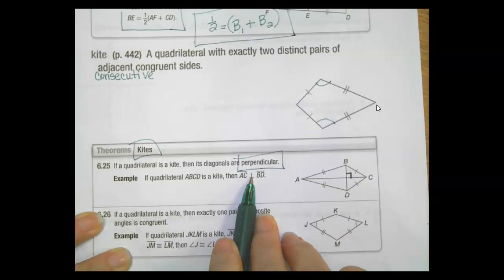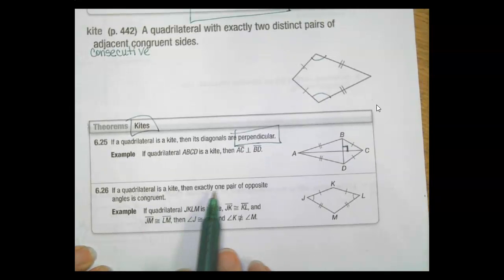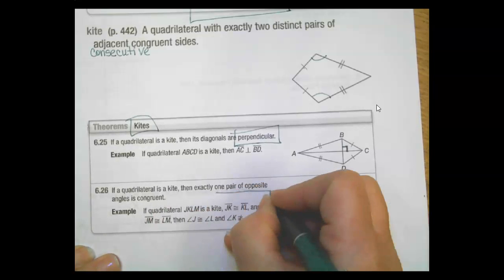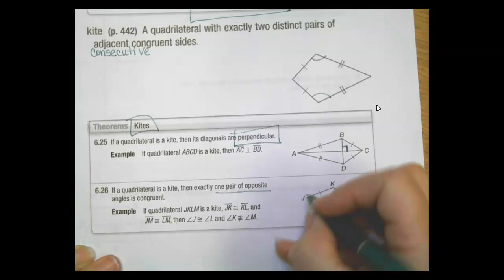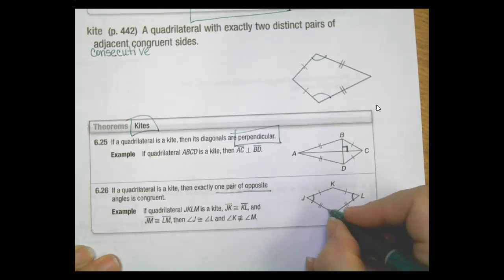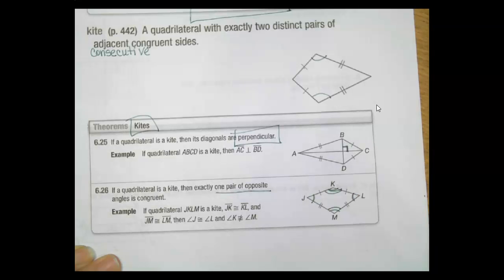Sign of perpendicularity. Next, if a quadrilateral is a kite, then exactly one pair of opposite angles is congruent. So it's one pair, not both pairs. So here is your pair. These are going to be different than each other. So if I put this, and then I literally could put 3 there.